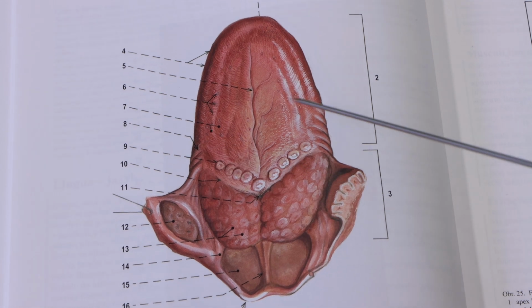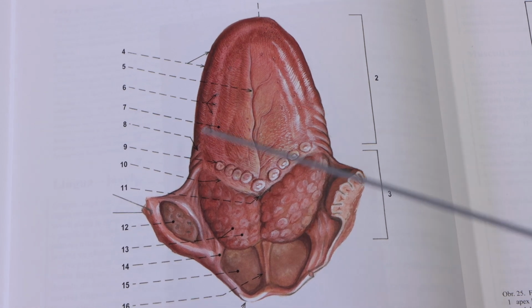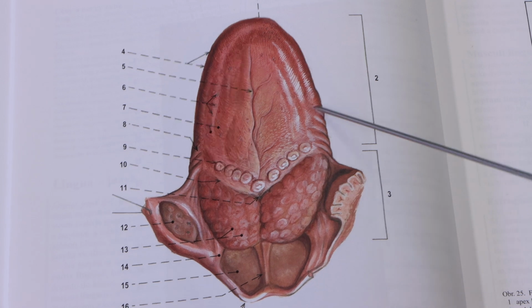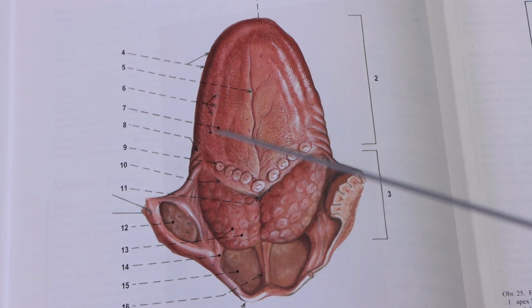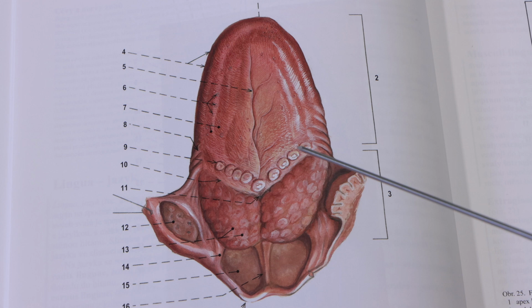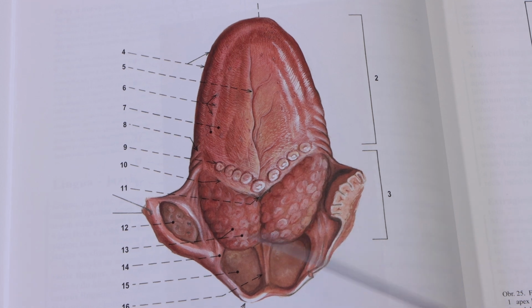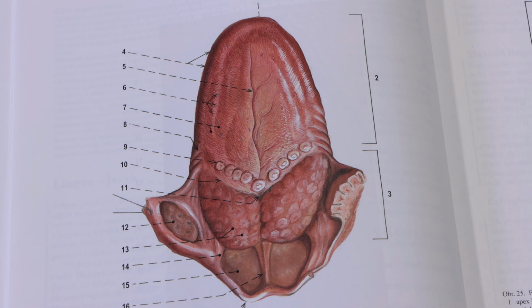Posterior to that, on the lateral side, is the place for the perception of the sour taste, and in the back of the tongue is the place for the perception of the bitter taste. So those are the papillae that we already mentioned.